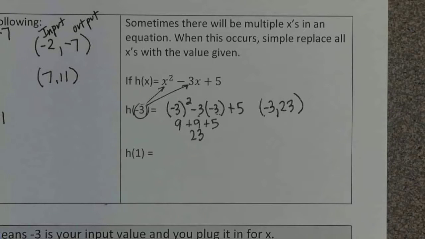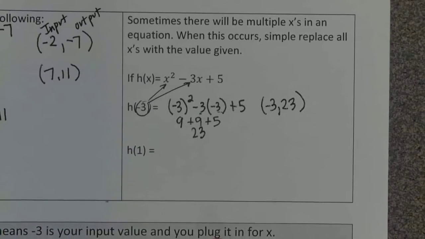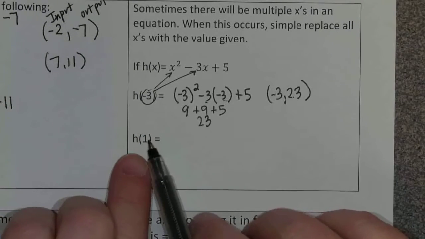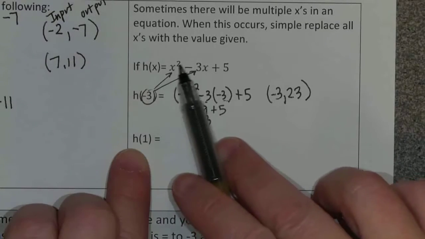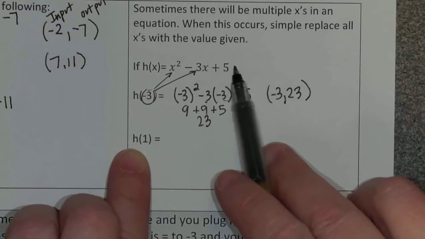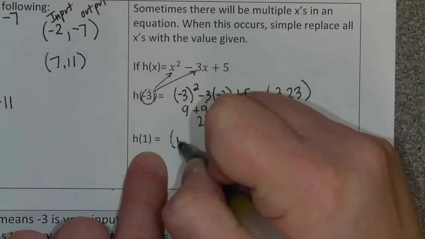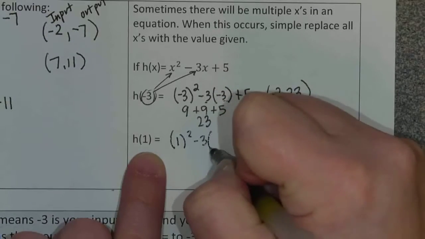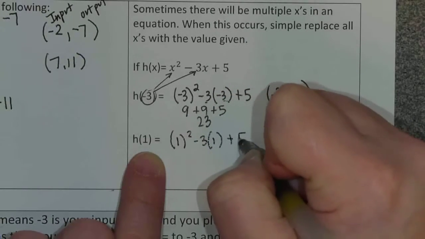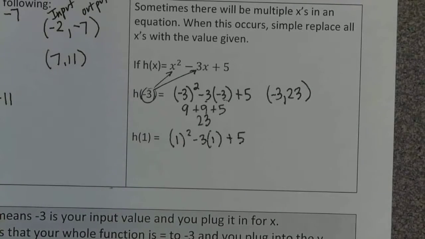You can write it as an ordered pair still. All right, h of 1 this time asked me to put my 1 value in the h function in place of the x. So I'm going to have 1 squared minus 3 times 1 plus 5. I'm going to give you a second to work. You guys shout out that answer when you have it for me.